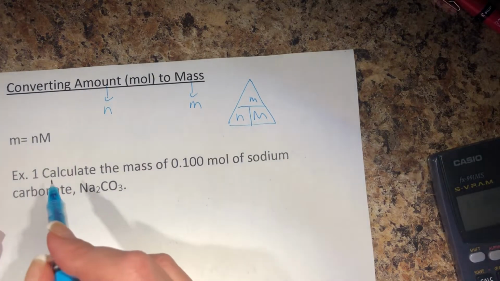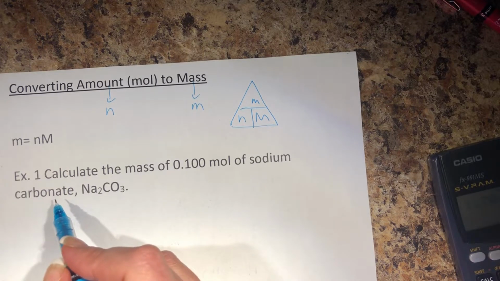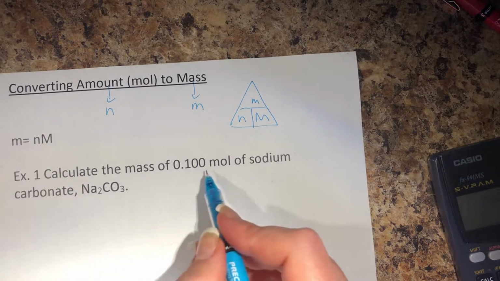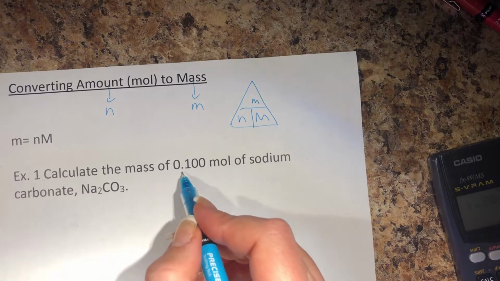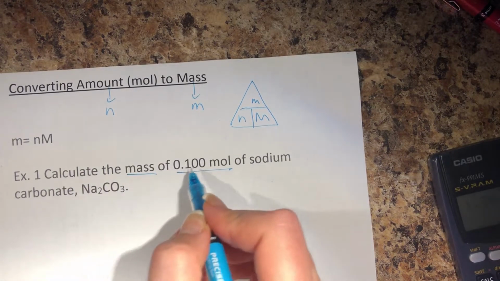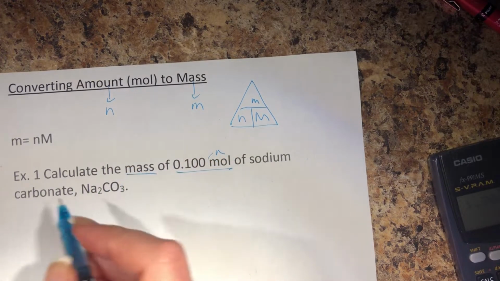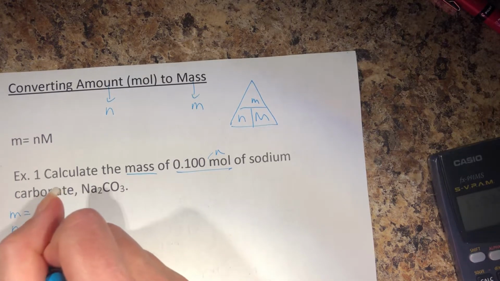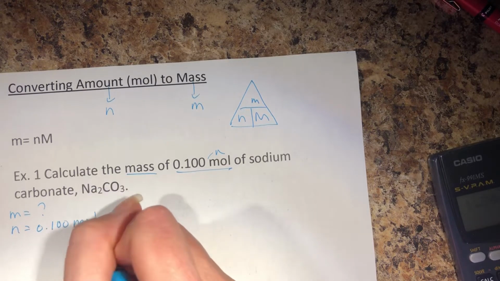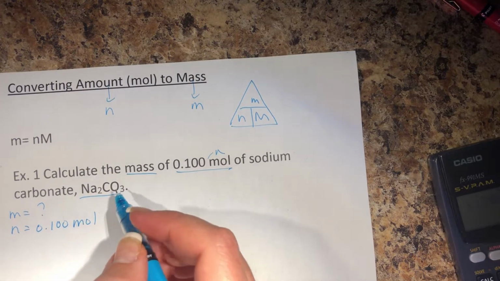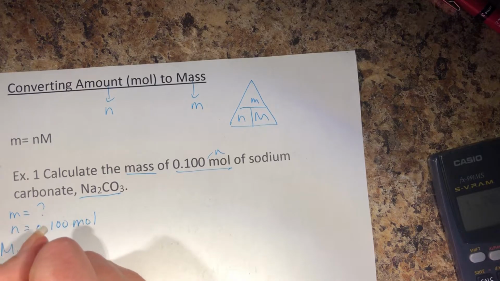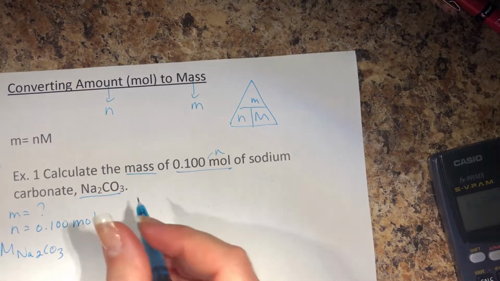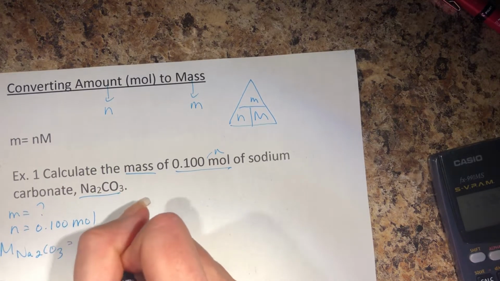So here's another question. Calculate the mass of 0.100 moles of sodium carbonate. So here's our substance, and how many moles we need, and we're finding the mass. So m is equal to question mark, and n is equal to 0.100 moles, and our substance is sodium carbonate. So again, we'll need the molar mass of sodium carbonate, so Na2CO3.